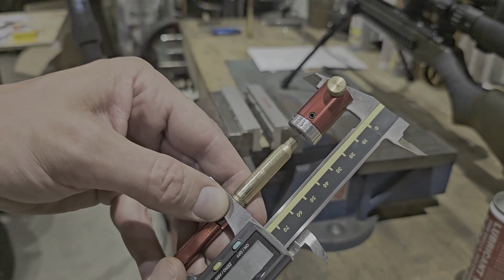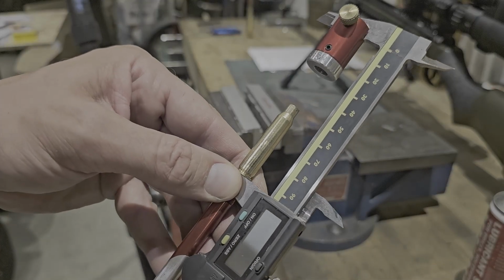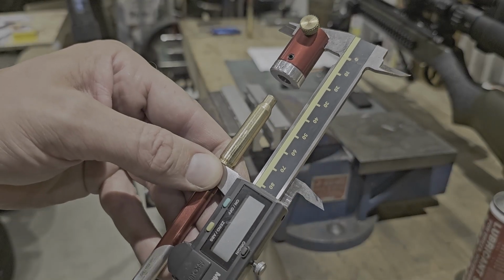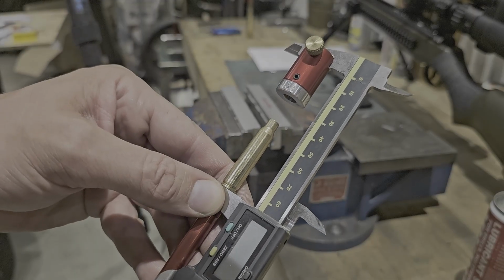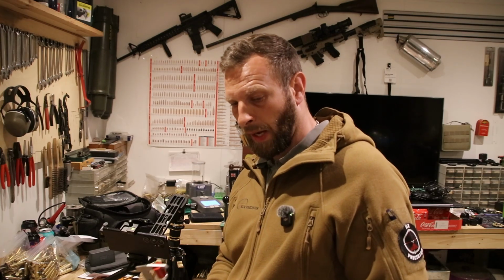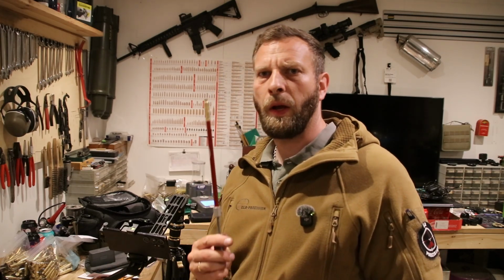And that is mimicking where the rifle's barrel or the ogive is. So we can now roughly measure where our ogive should be.